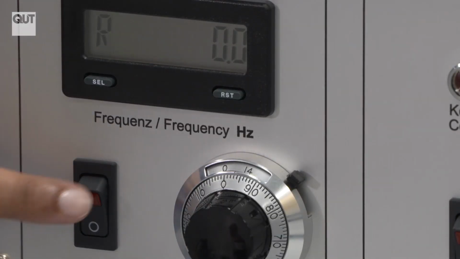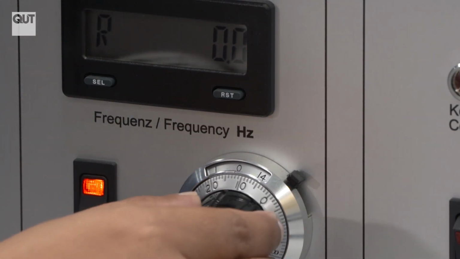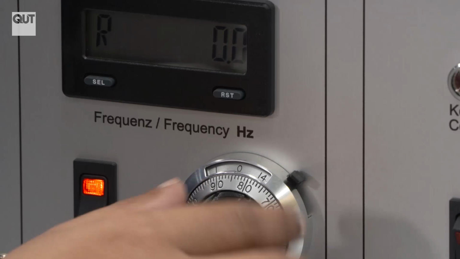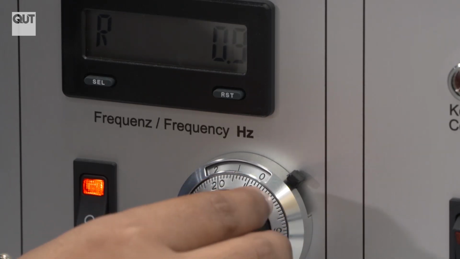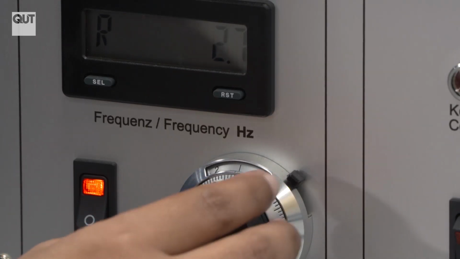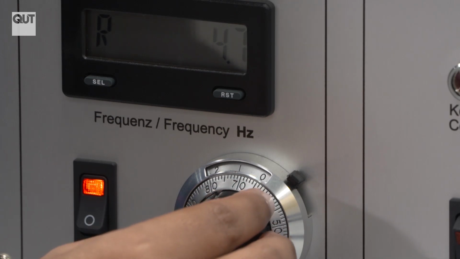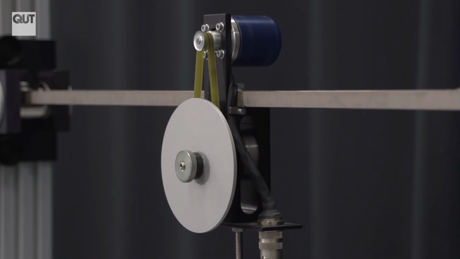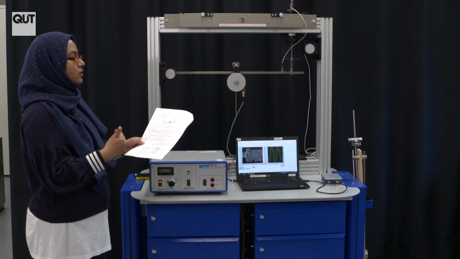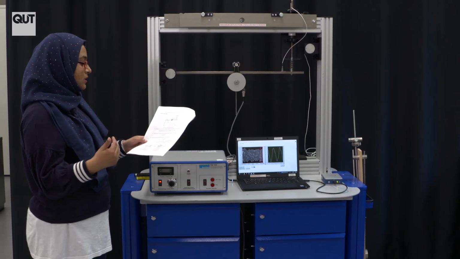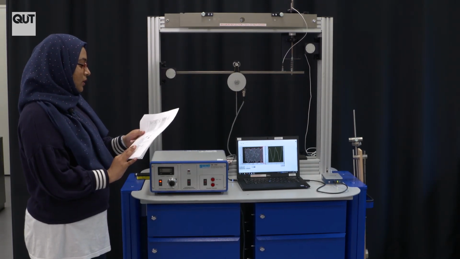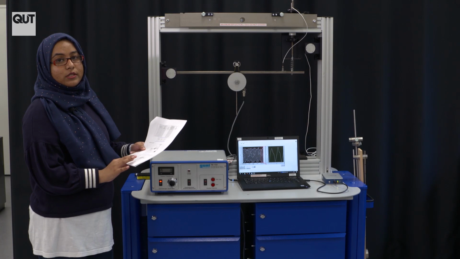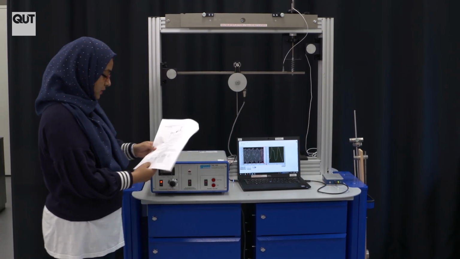I will turn it on and change the frequency, and you can see the frequency is changing. To fill this column, we will start from 5 hertz and go up every hertz: 5, 6, 7, 8, 9, 10, 11, 12, and then we will jump to 20.